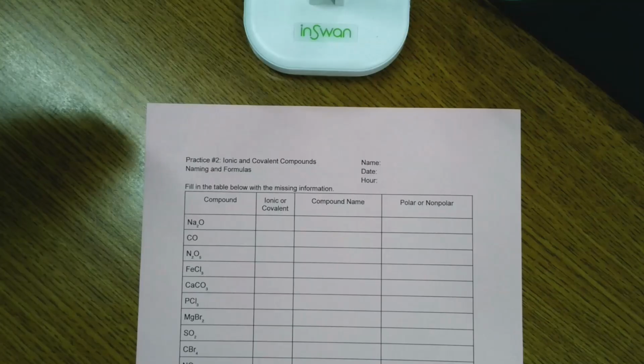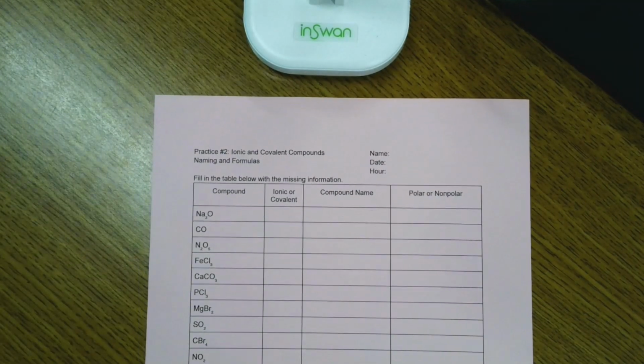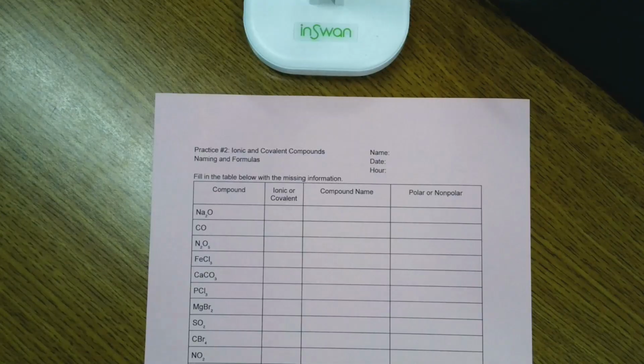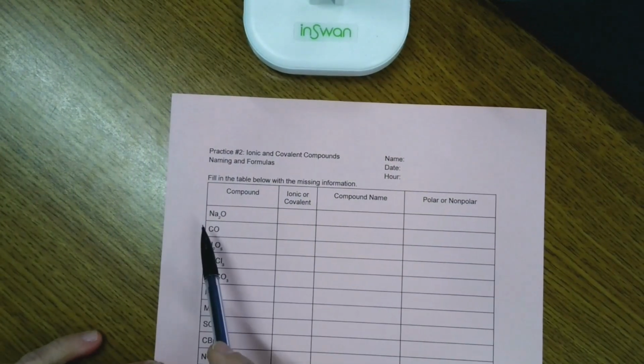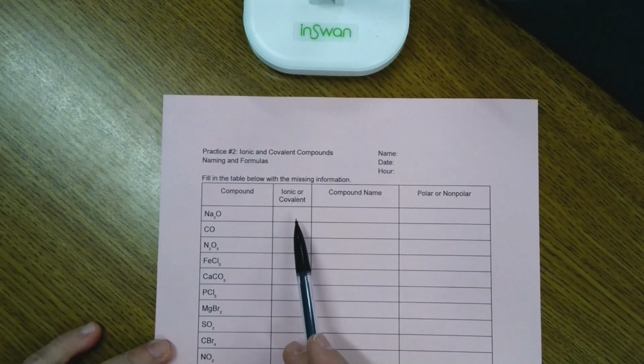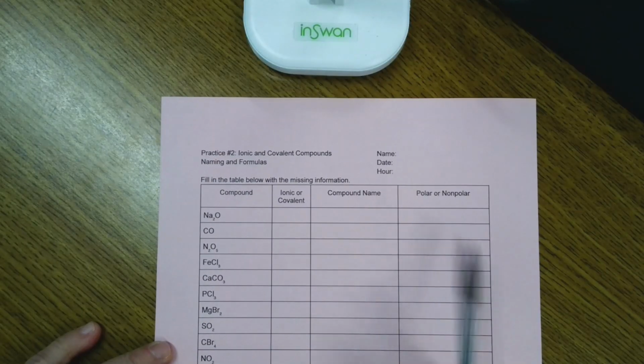Just wanted to take you through some information about how to successfully complete this ionic and covalent compounds practice. This is the two-sided document. One side where you are essentially taking a formula, you're telling me is that formula ionic or covalent, you're telling me the name of the compound, and you're telling me whether it's polar or nonpolar.